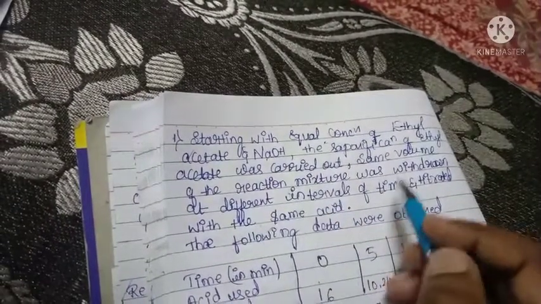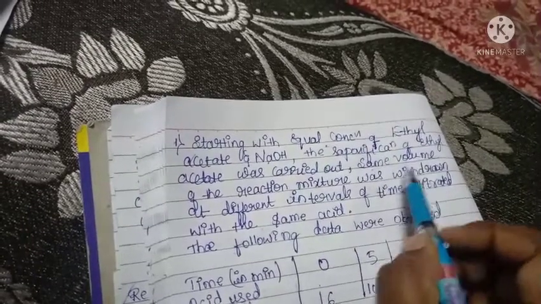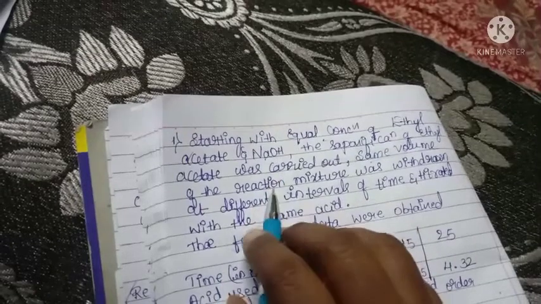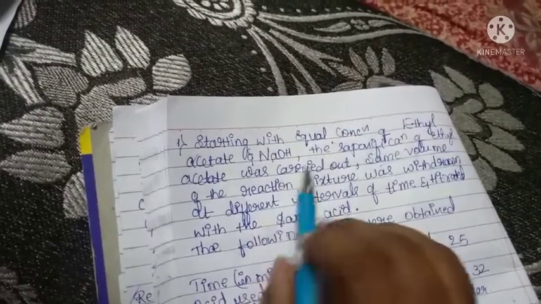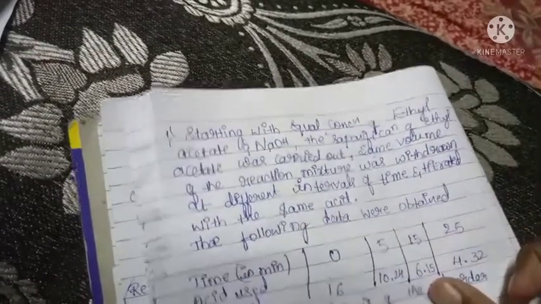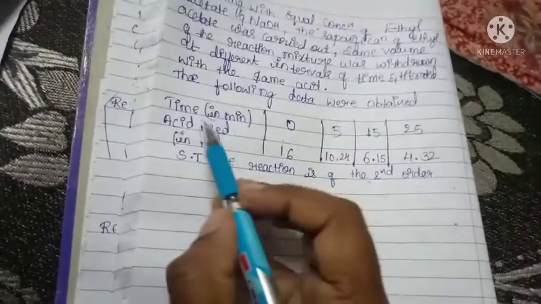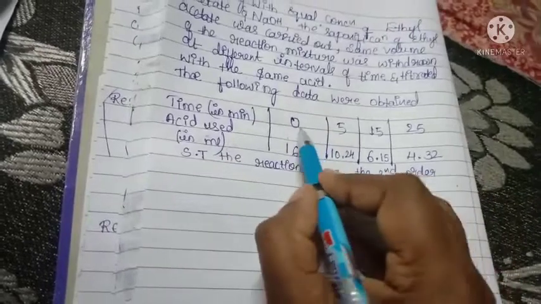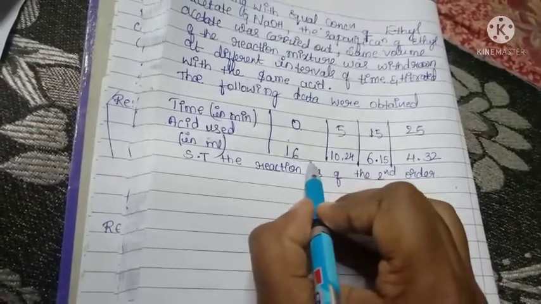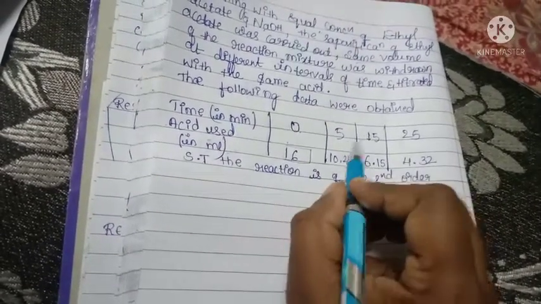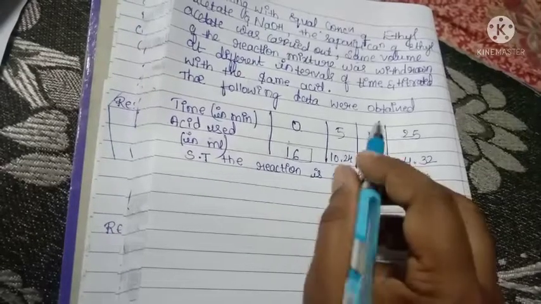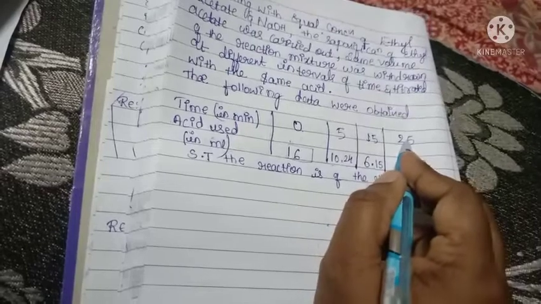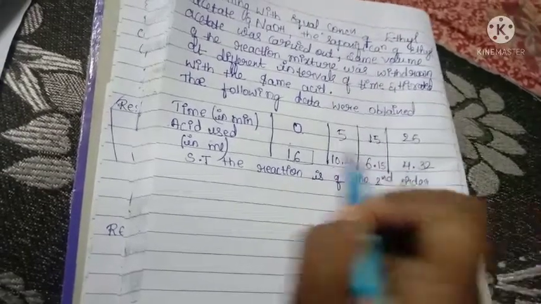The reaction mixture, same volume. That means if it is 10 ml, we pipette out the same volume and titrate with the same acid. Here time in minutes, acid in ml. With 0 minute 16 ml is consumed, for 5 10.24, for 15 that is 6.15, for 25 that is 4.32.